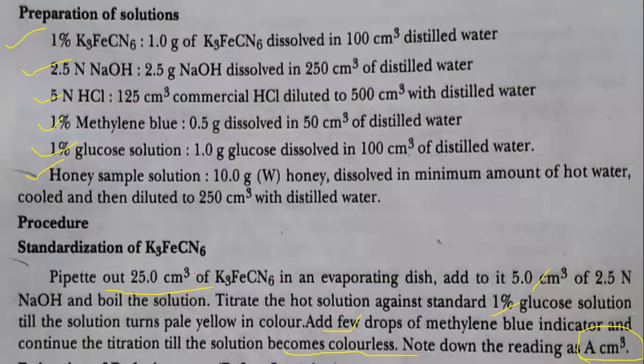Now, preparation of solutions. These are the solutions required for the Coolidge ferricyanide method: 1% K3Fe(CN)6, 2.5 normal NaOH, 5 normal HCl, 1% methylene blue, 1% glucose solution, and the honey sample solution. For this, 10 grams of honey is required.